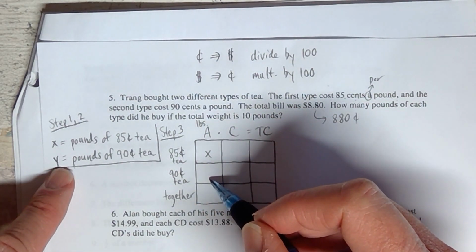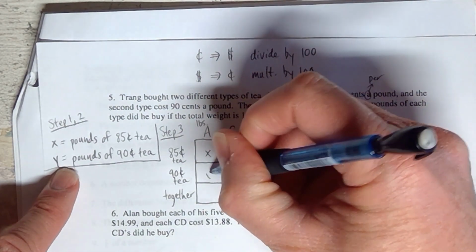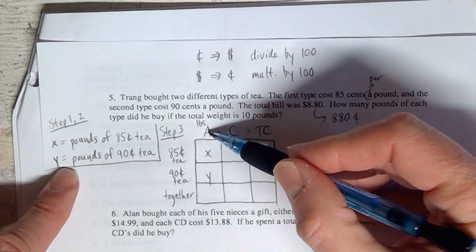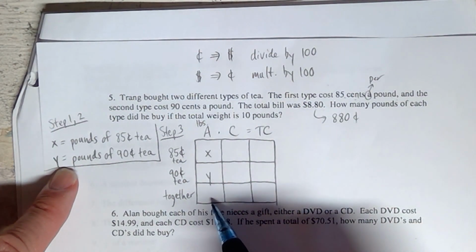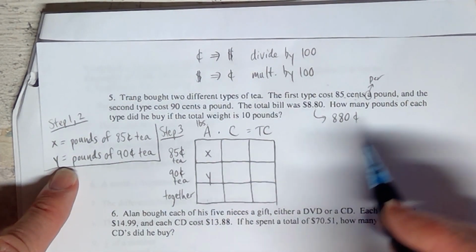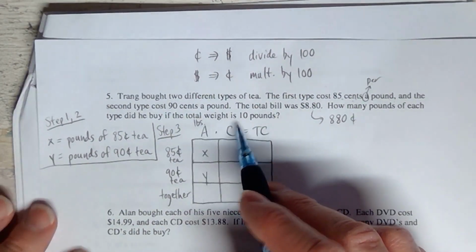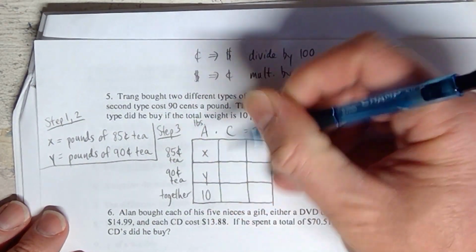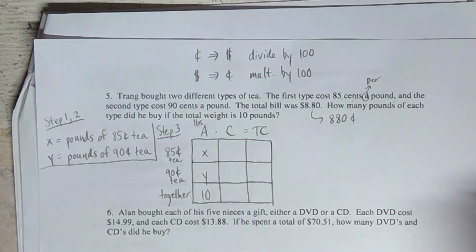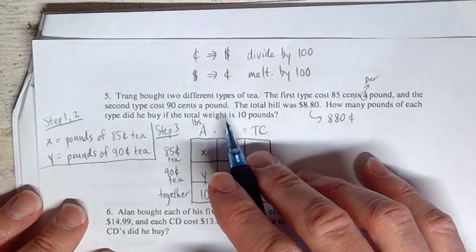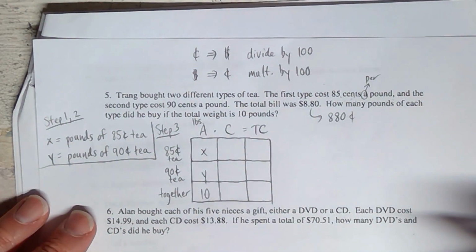We don't know what it's equal to, but we have a variable for it. Do we know the amount of pounds of all of the tea that he bought altogether? Yes, we do. It says here that the total weight of all the stuff he bought was 10 pounds. Since this is the pounds column, that's where you'd put the 10, because the whole thing is 10 altogether.